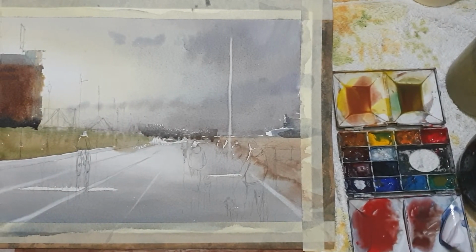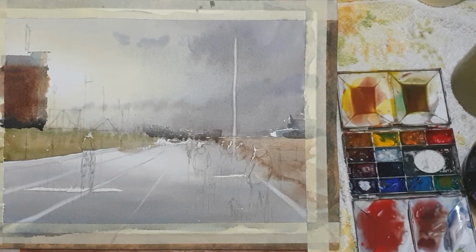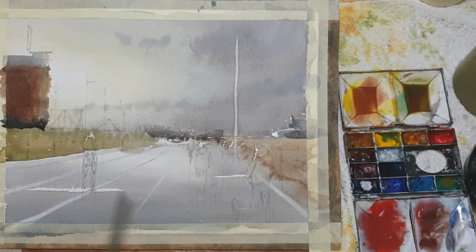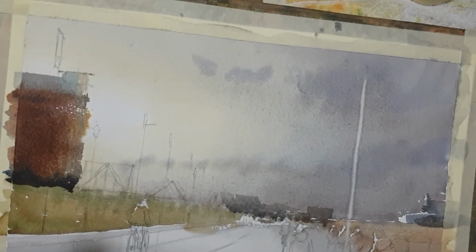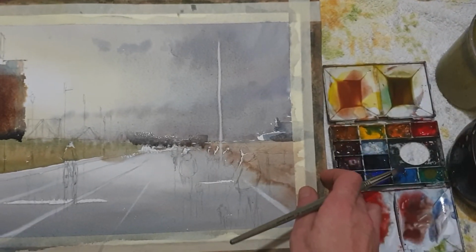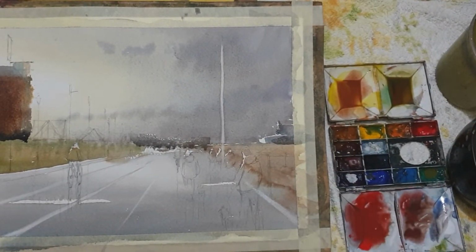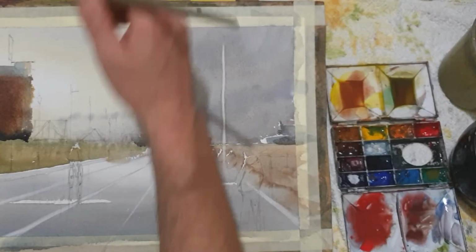Right, now, I don't know if you can see it, but see the sheen, look at the top, it's gone, so I can work into it a little bit with some of this pigment.